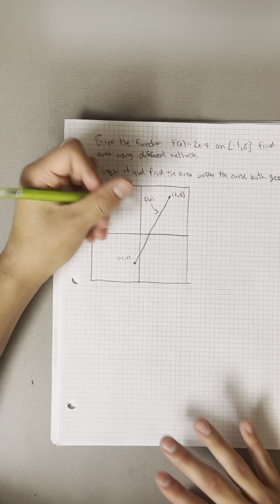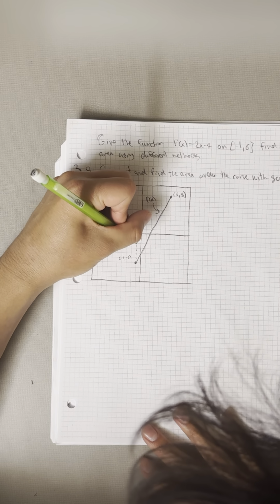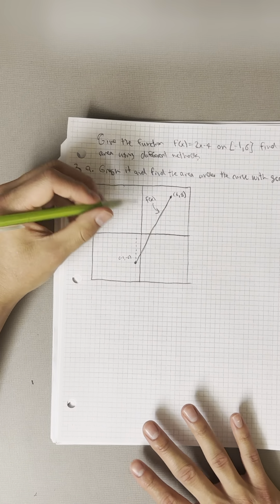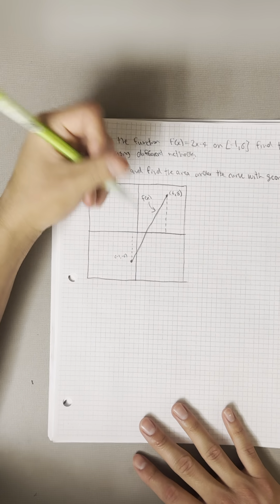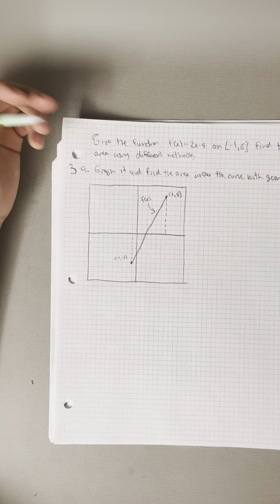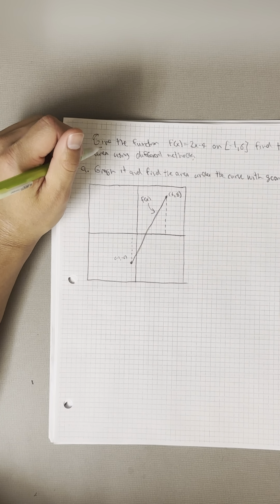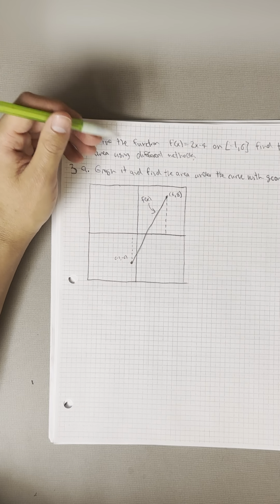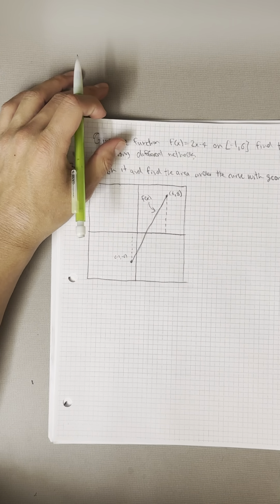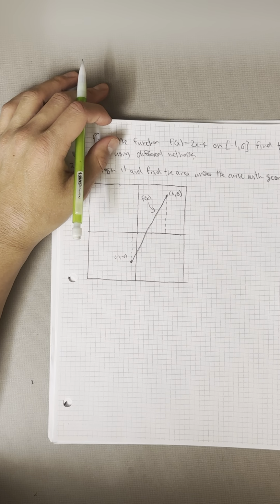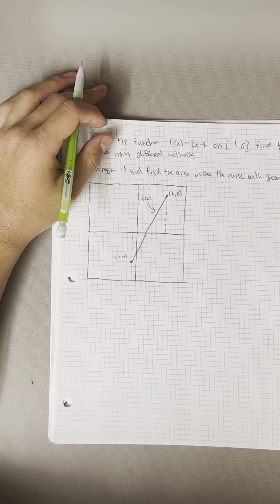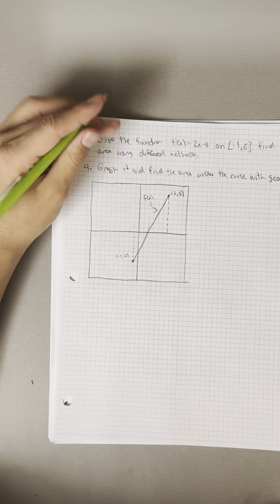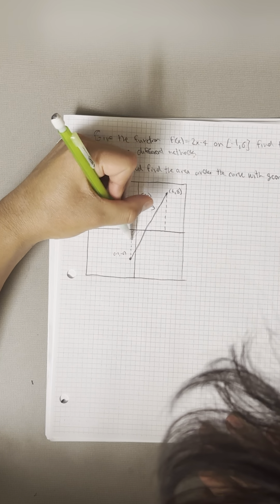We're trying to find the area under the curve. When it goes under the x-axis, it's actually the area over the curve, if you will, but it's not even a curve. So it's just the area, corresponding to whether it's a positive or negative area. Okay, so we have a triangle here.